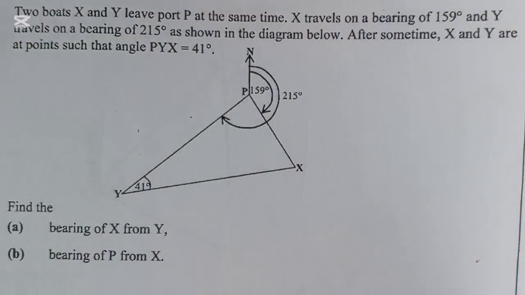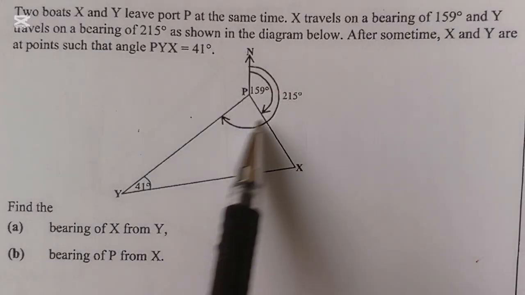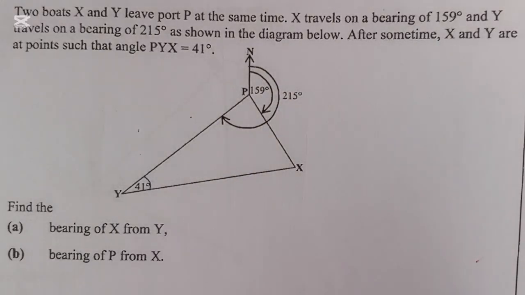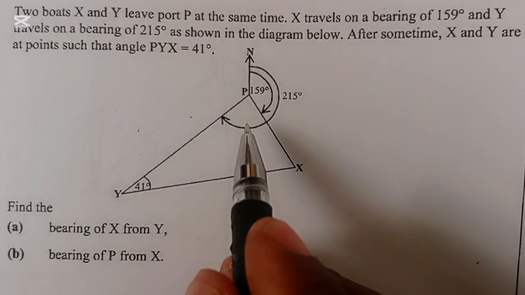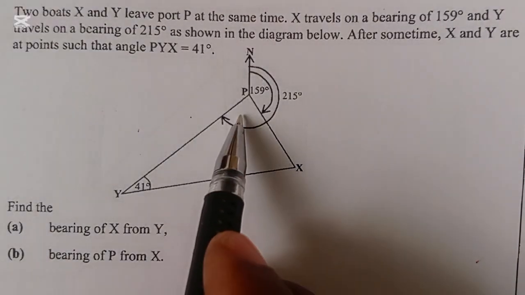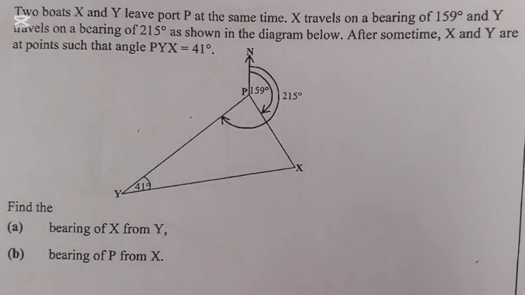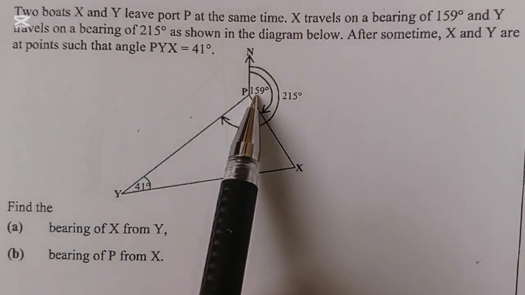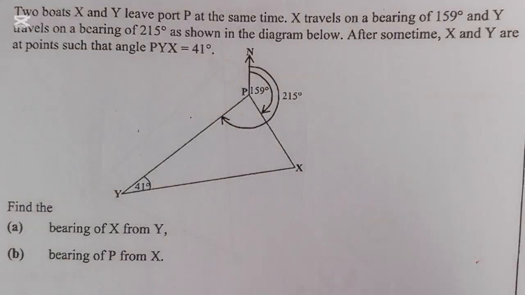So how can we look at this diagram? From here to here it is 159, and from here to there it is 215. So it is easy to find this angle here, which is angle P. How can we find this angle? We can just say 215 minus 159, and we will remain with that angle. Okay, so that is the way it is.